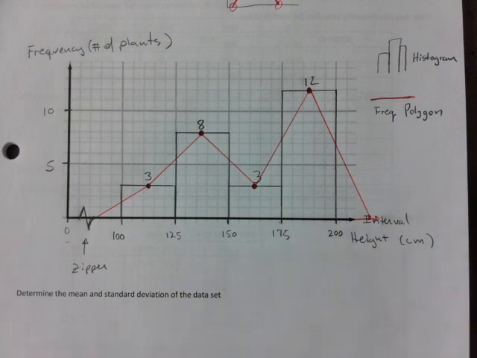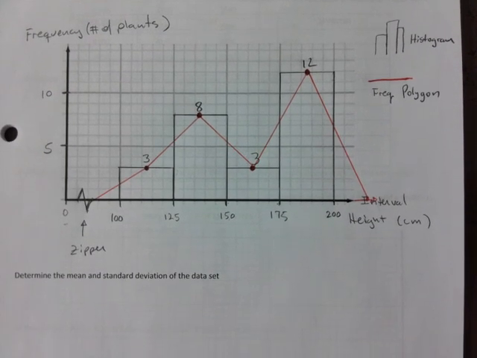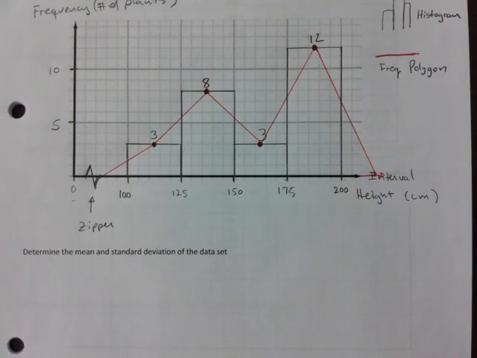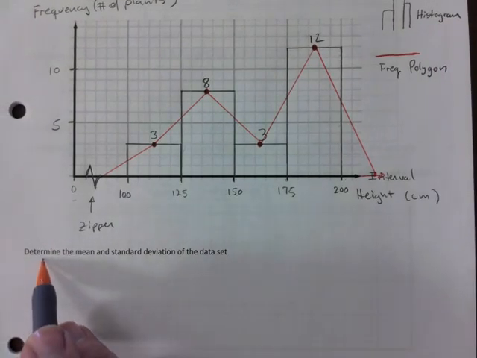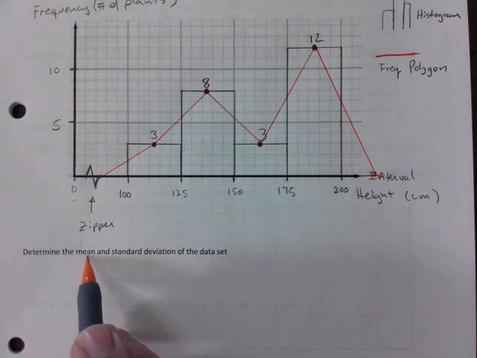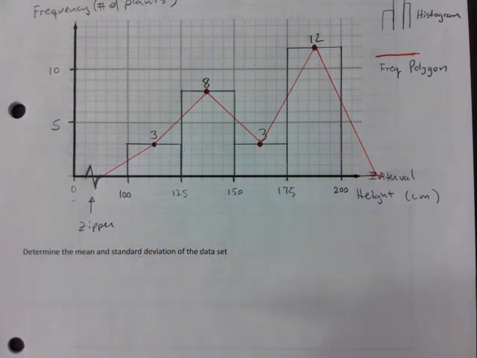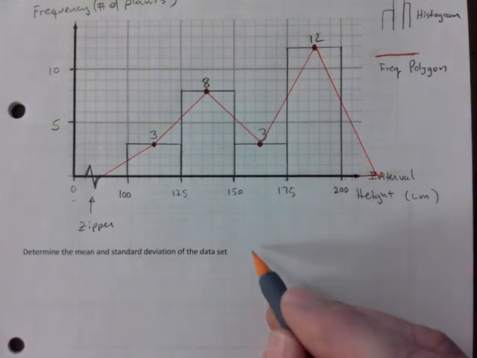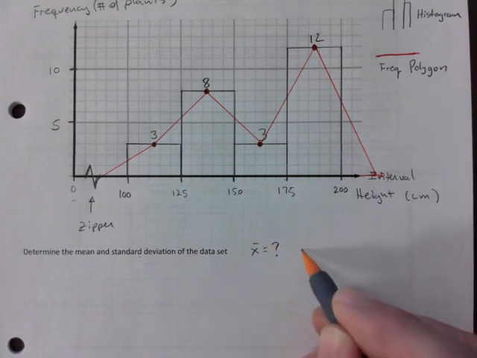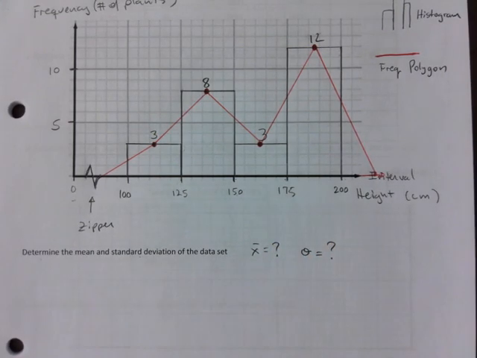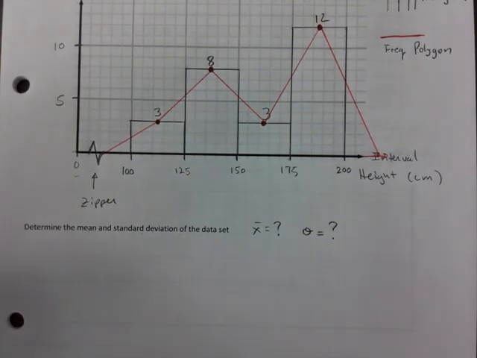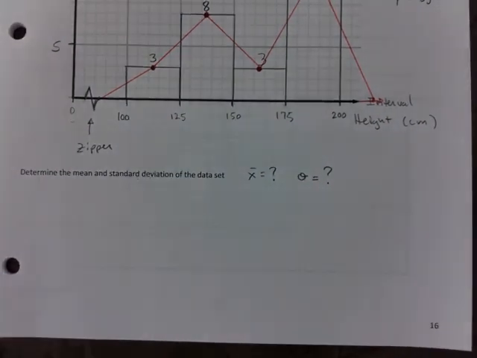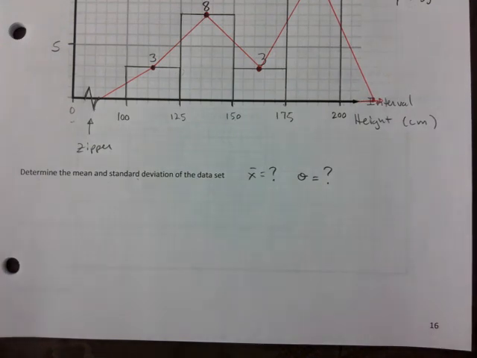We're going to have to find our midpoints, actually calculate what those are. Watch what it says here. Determine the mean and the standard deviation of this data set. So we want the mean, right? What's the mean and what's the standard deviation of this data set? And I want to make a note here. Can we do that just like this using this table?